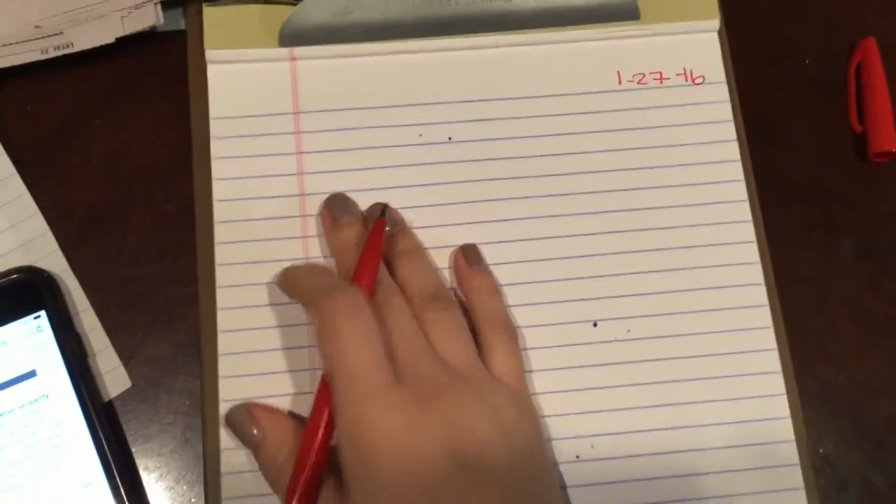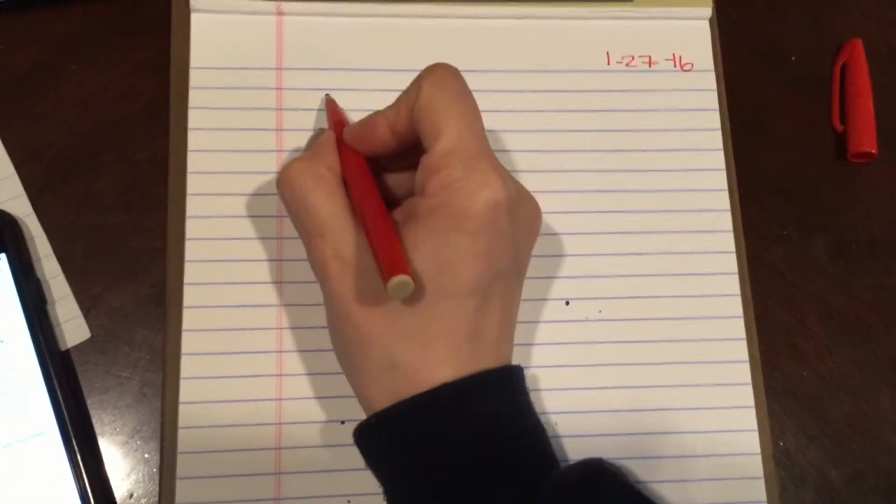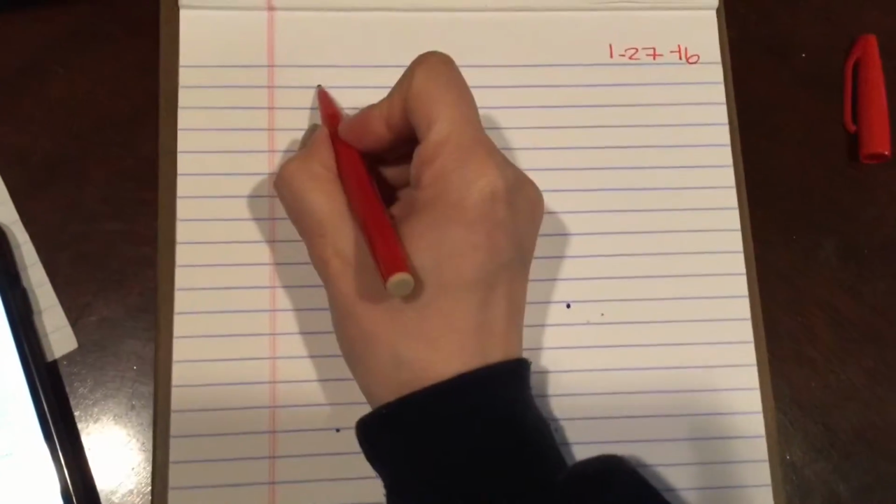1/27/16. Okay, and yesterday you guys learned about the commutative property, and the commutative property says that you can change the order of the numbers and you still get the same answer. Okay, today I am going to teach you about the associative property.